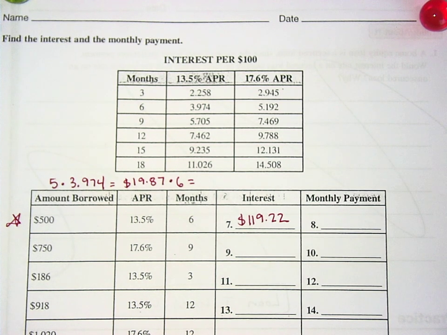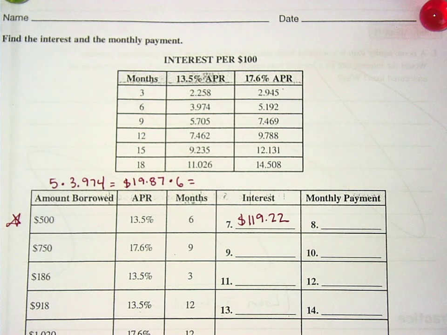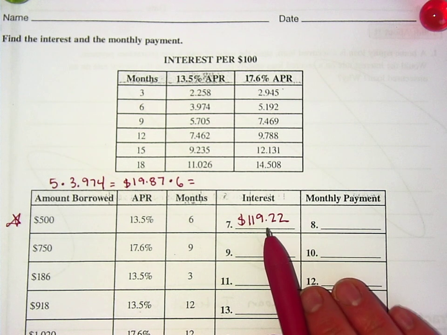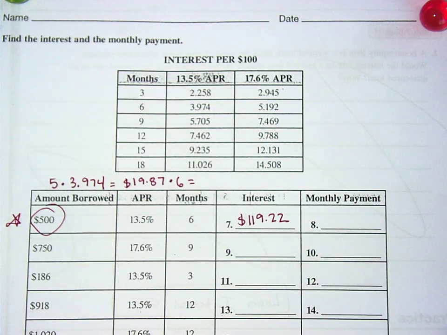So how do I find out how much their monthly payment will be? Okay. See, here's the difference. I was looking in the book at monthly payment per $100 financed, where we're doing one that's interest per $100, so that's different. That makes me feel better. Okay, so if we have to pay back the $500 that we owe and then also the interest, how do we figure out the monthly payment?